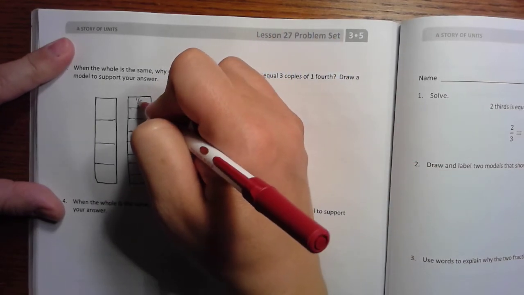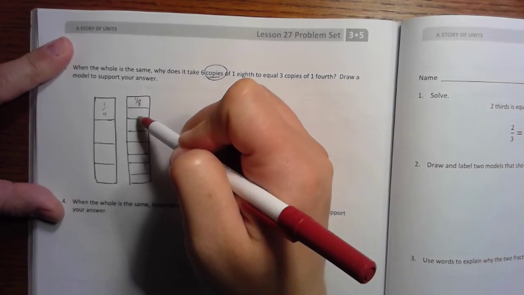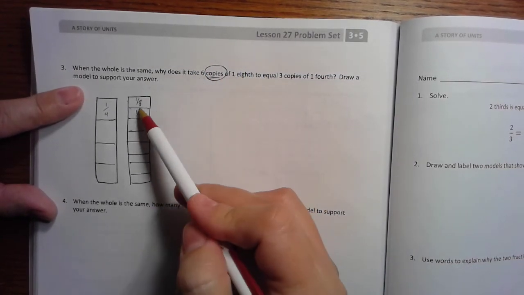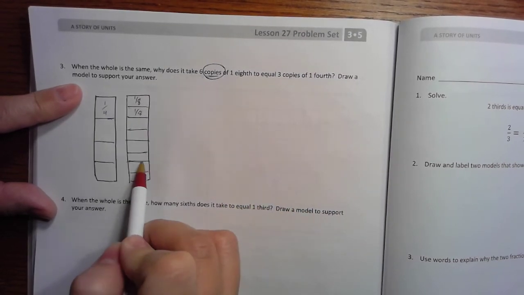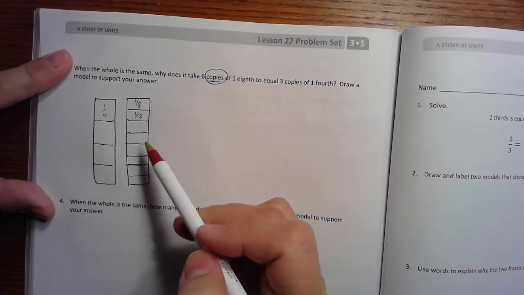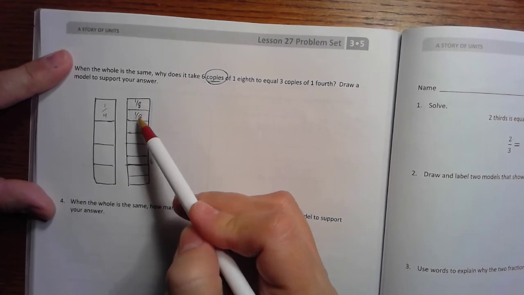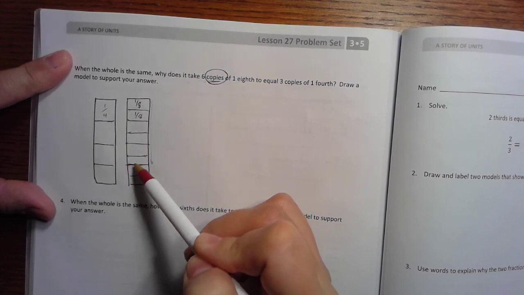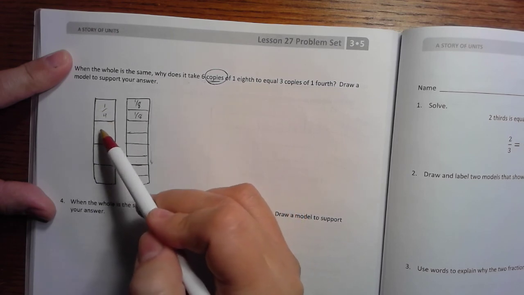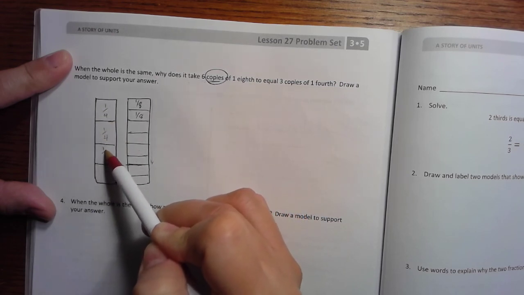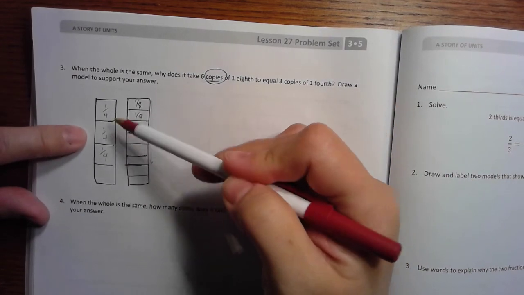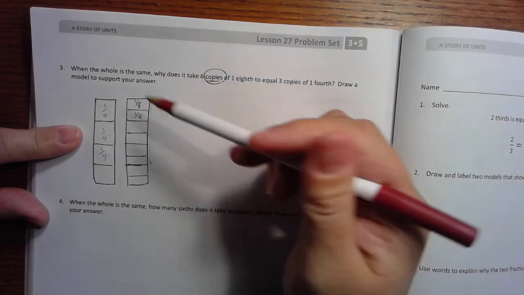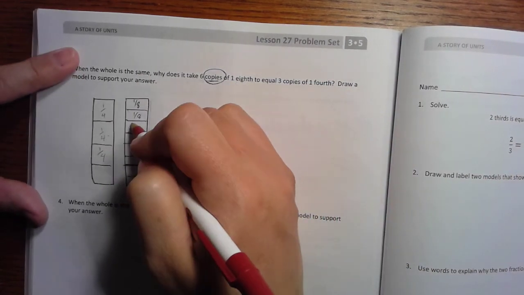So I have 1/8 and 1/4, and I could label all my units, but they want to know, why does it take 6 copies of 1/8? 1, 2, 3, 4, 5, 6. So that would be all the way down to here. 6 copies. Well, there's 1 copy, 2 copies, 3 copies, 4 copies, 5 copies, 6 copies. And why does it take 6 of these to equal 3 of these? I don't want to give you the answer. I just wanted to make sure you understood that this is just a copy, like a repeat of the same size. This is a copy of this one, and we could continue with our copies.